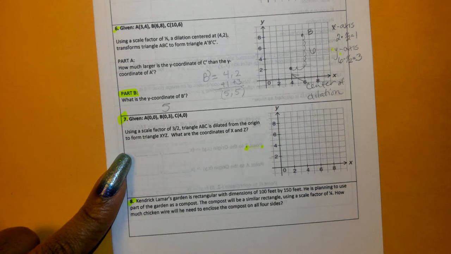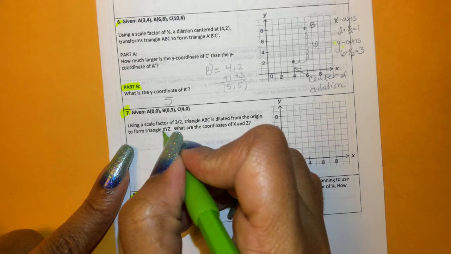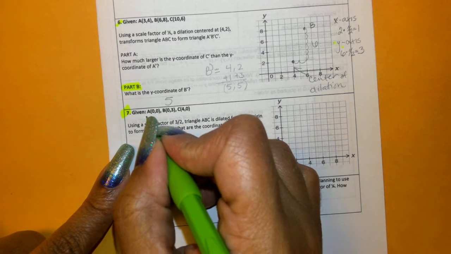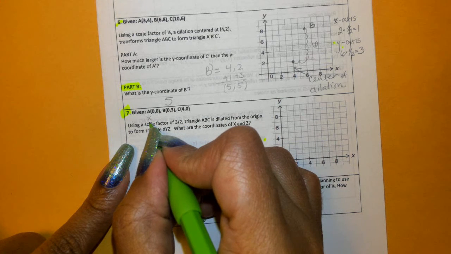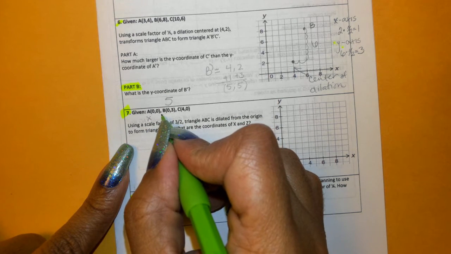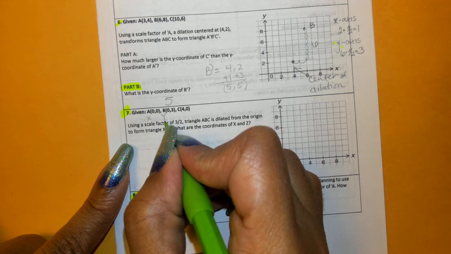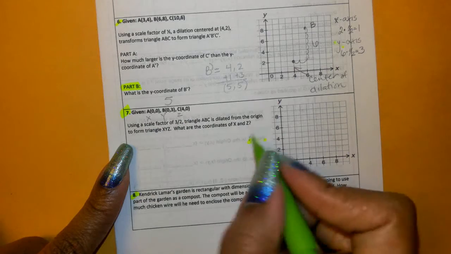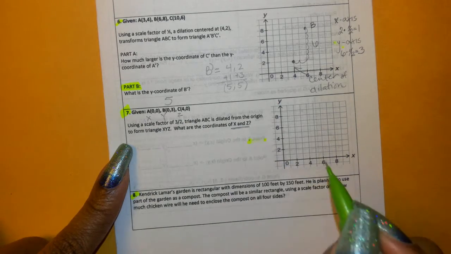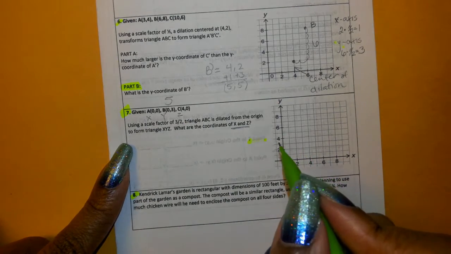Y'all, when we get to one like this one here, we want to make sure that we understand that we are matching up triangle ABC with triangle X, Y, Z. So we have to make sure we understand that the X is going to be here. Okay, it's the first letter in the triangle, just like A was the first letter in the triangle. Y was the second one, and B is the second one. And then, of course, C and Z line up. When we read this, they're telling us they only want the coordinates for X and Z.